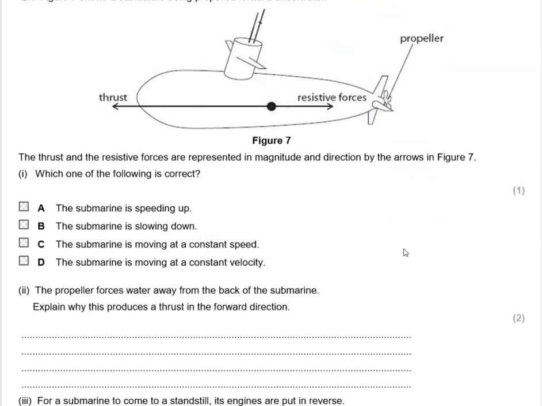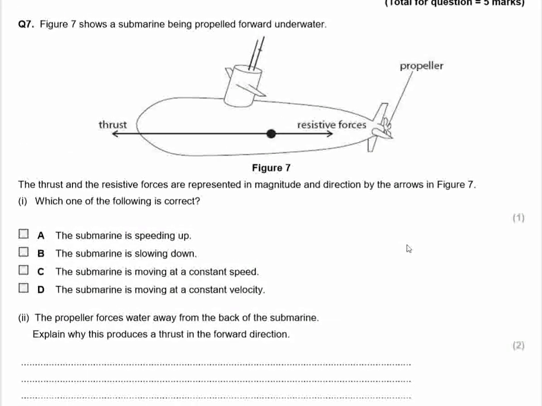There we go, done. Right, so this is a nice question here. Forces and motion. So this is a force and motion question, with Newton's second law and Newton's third law questions. Okay, now let's take a look.